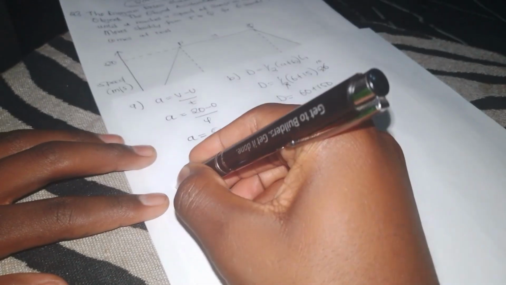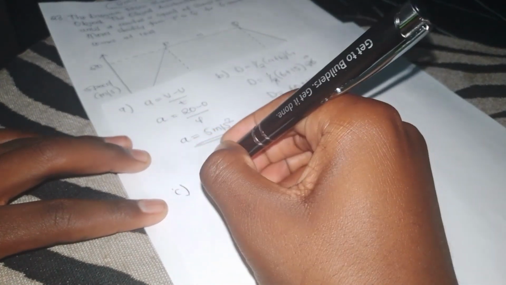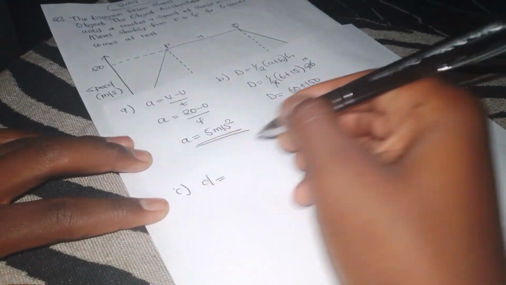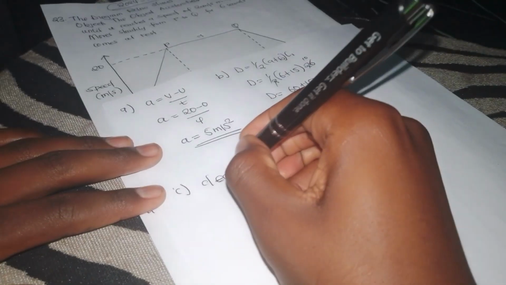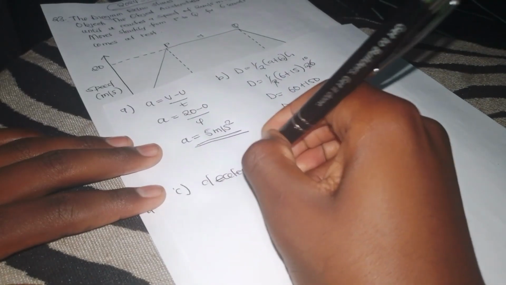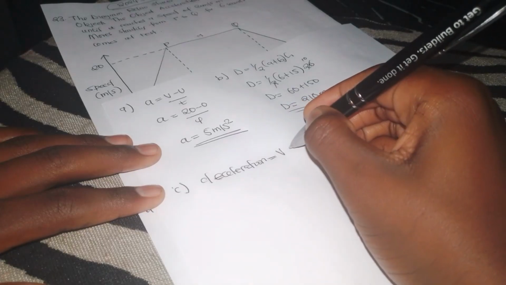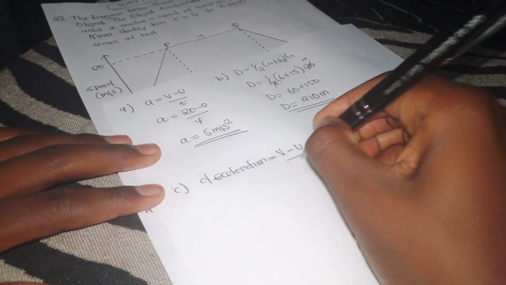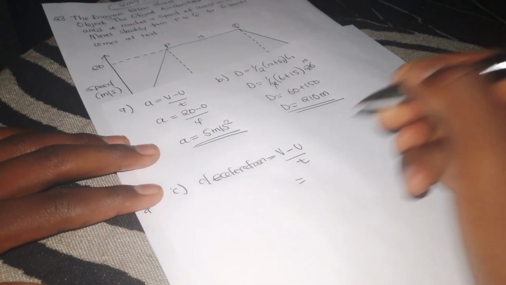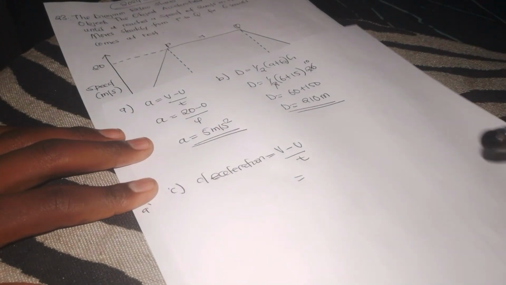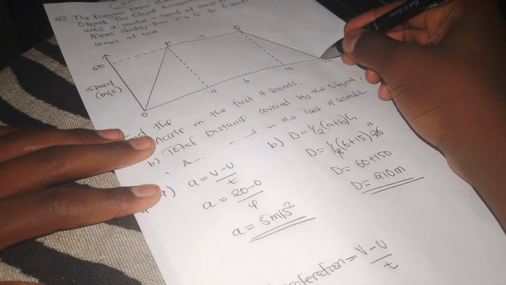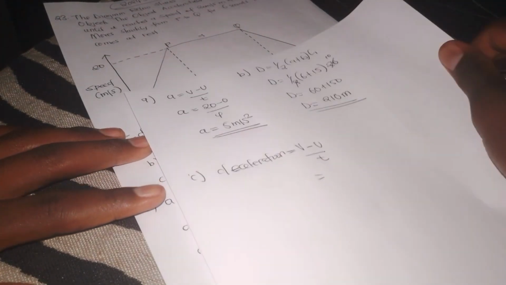Deceleration is equal to final velocity minus initial over time. In this case our final velocity is 0. Okay, take note.